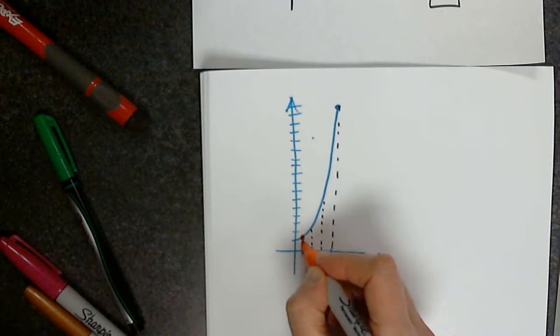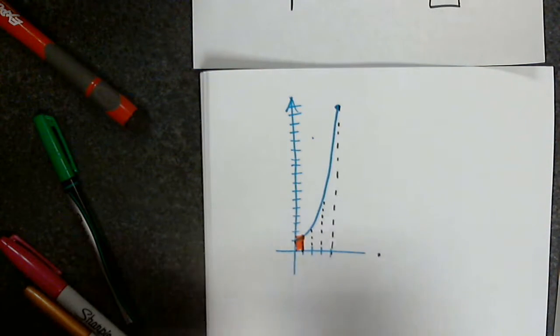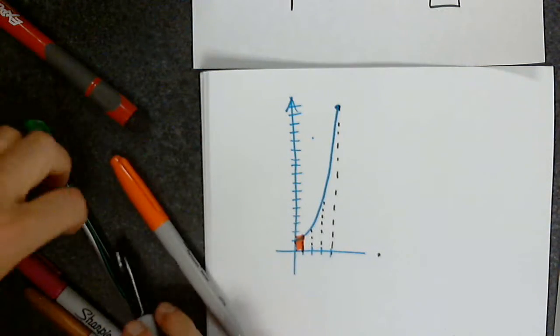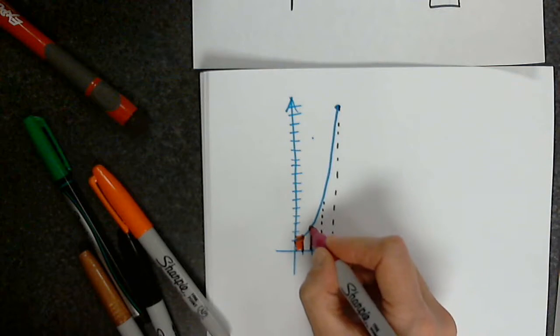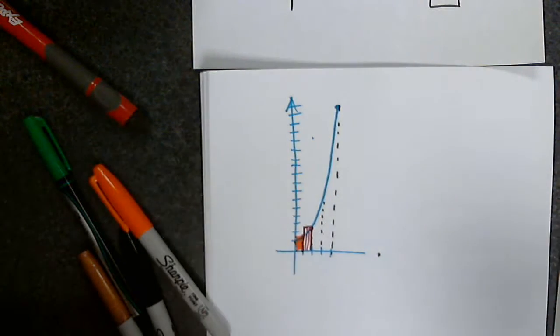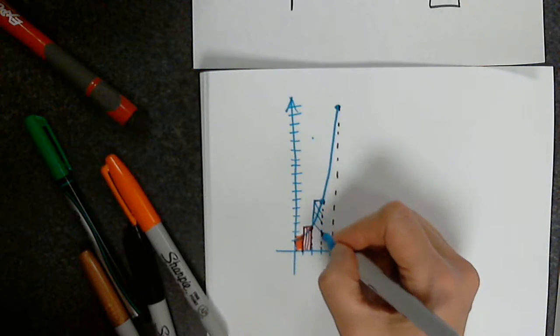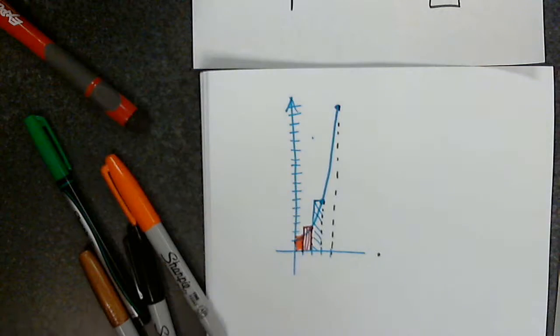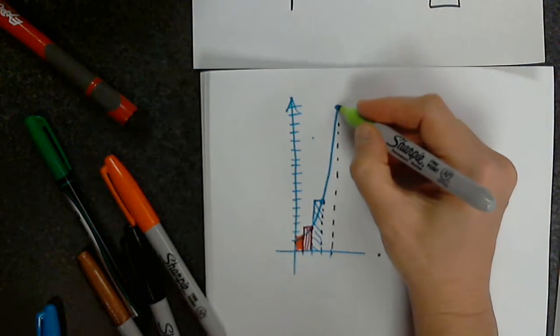Okay, this is the rightmost point. This is the rightmost point. This is the rightmost point. And here's the last one with the rightmost point.